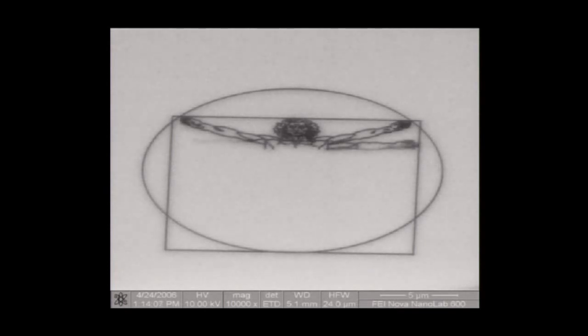In this case, only the two-dimensional Da Vinci Man is being patterned, but you can also make very complex three-dimensional structures using a combination of ion beam milling or electron beam lithography.